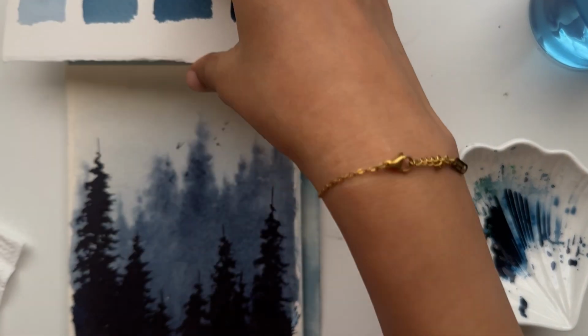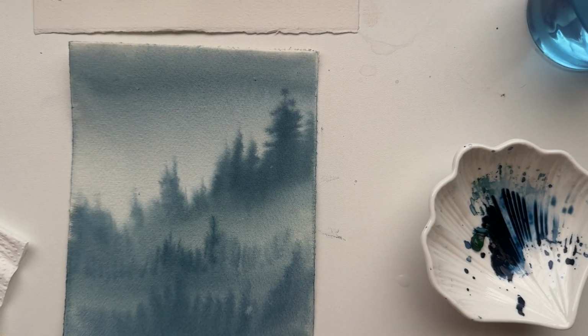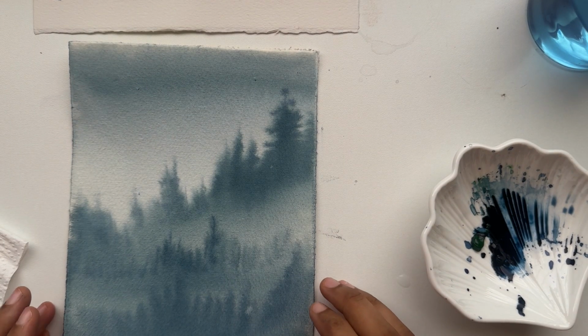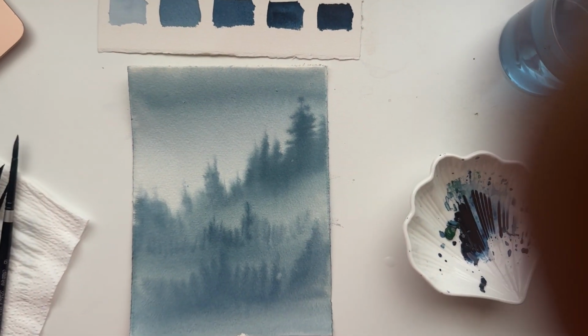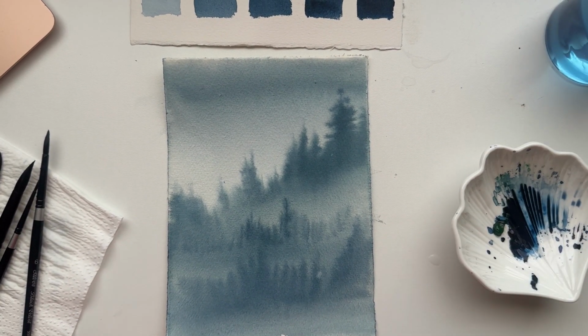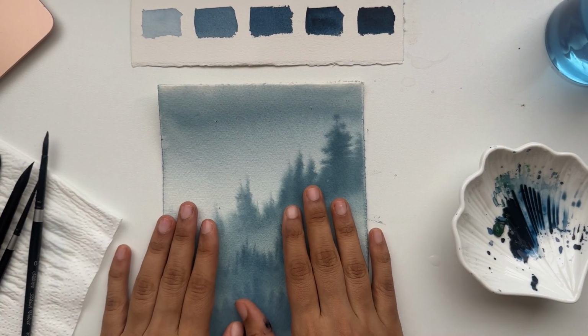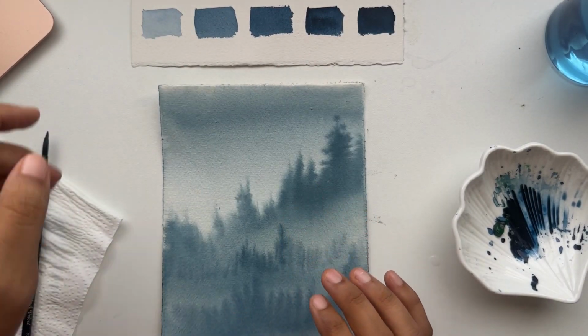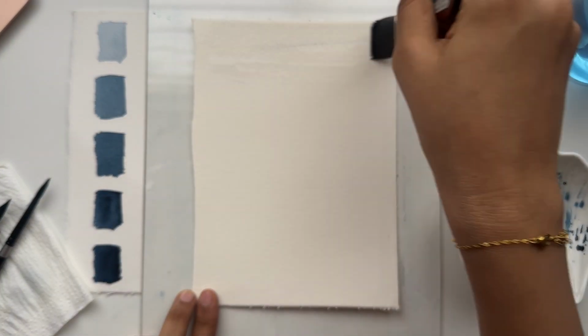So basically today's class project is about, it was my habit of saying a class project. Today's video is about painting a misty landscape using all five values. Now I will begin with today's video. I will first start by wetting the paper with clean water.